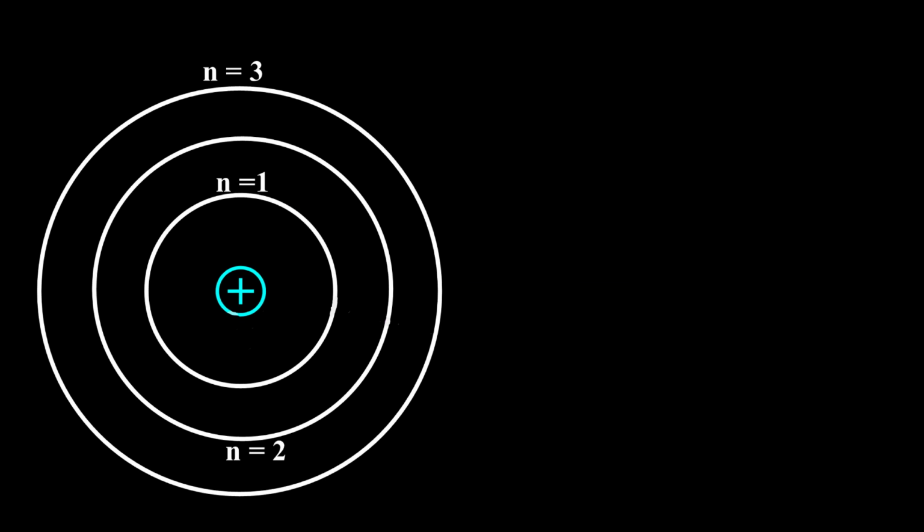In the Bohr atomic model, the hydrogen atom has only certain energy levels, which we call stationary states. As you can see here, energy level 1, energy level 2, energy level 3, and it continues to infinity: 4, 5, 6, and so forth. The electron must be in one of these stationary states, and it cannot be between these levels.